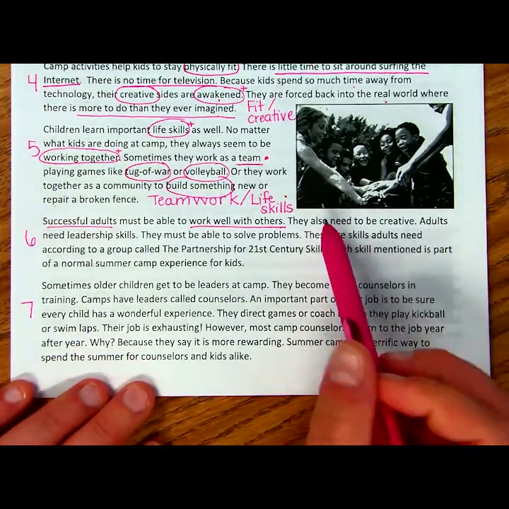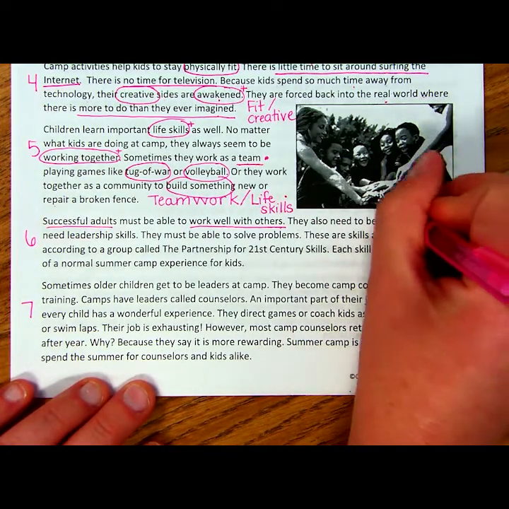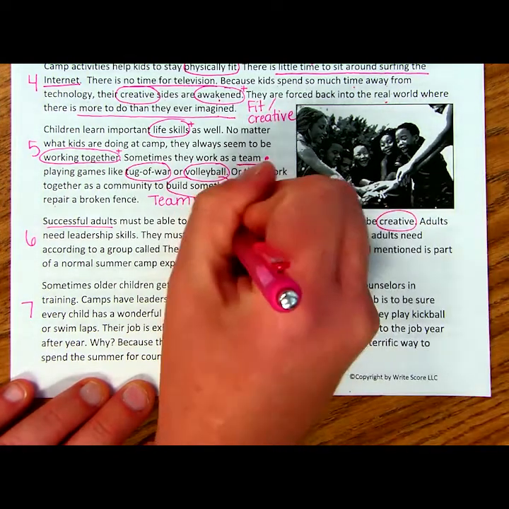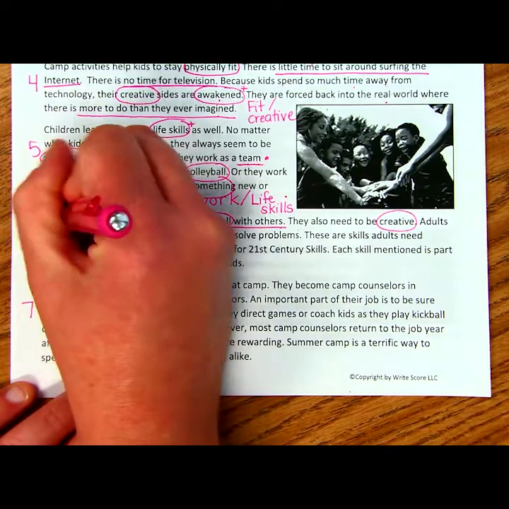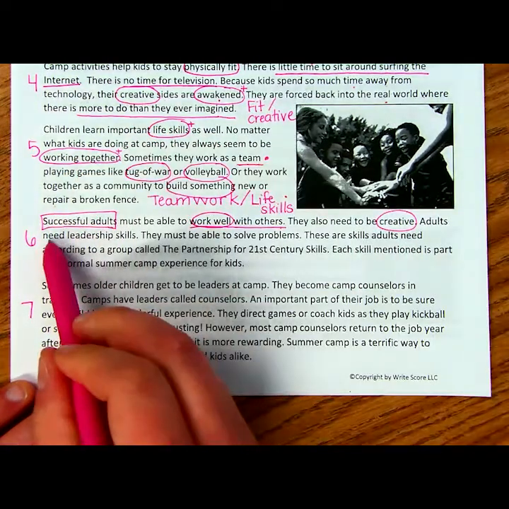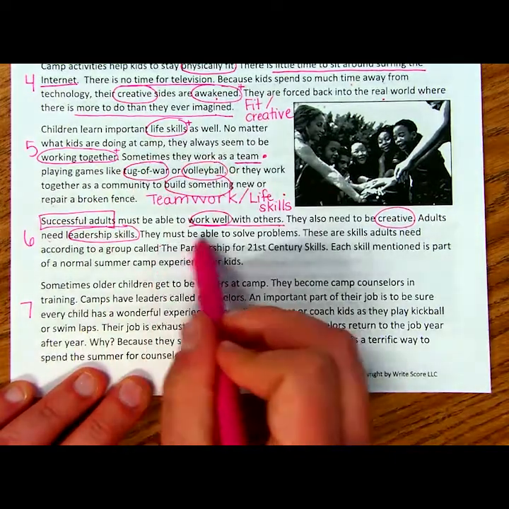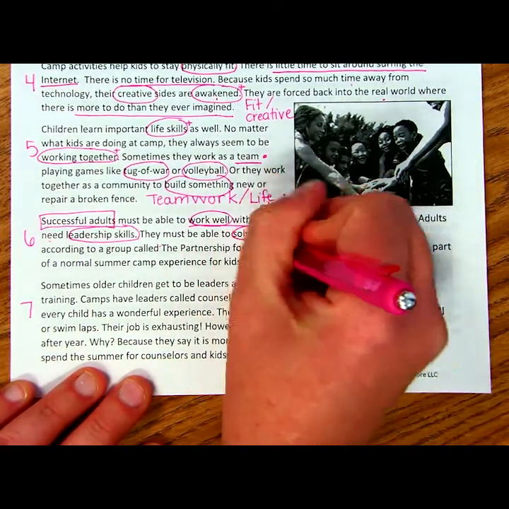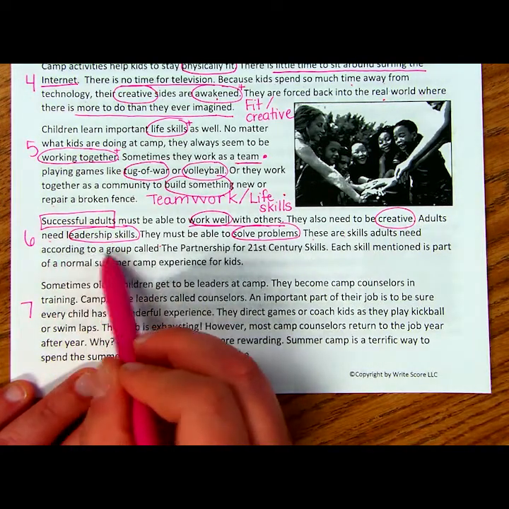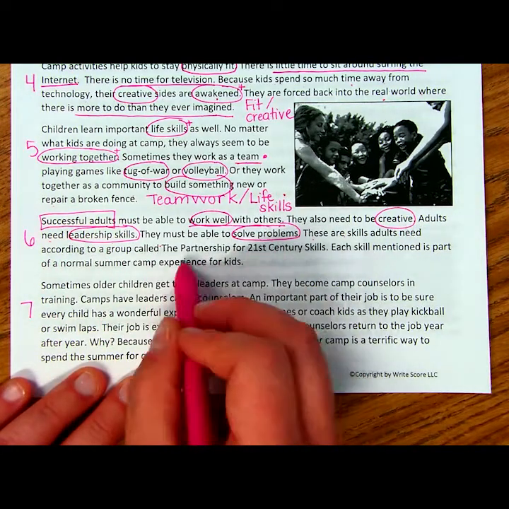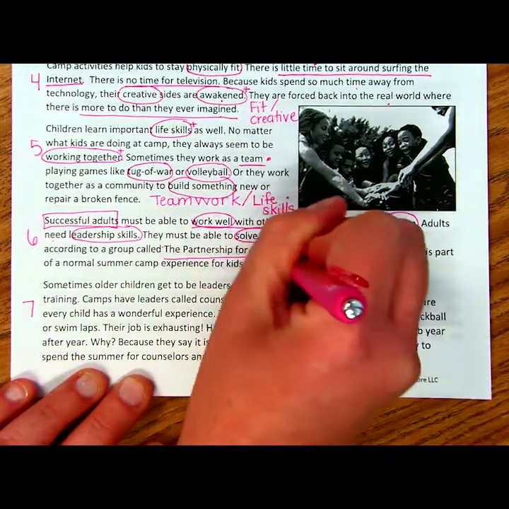They also need to be creative. So work well, creative. These are all ideas for successful adults. I'm going to put a box right here. Adults need leadership skills. They must be able to solve problems. These are skills adults need according to a group called the Partnership for 21st Century Skills. I guess I could use that in my essay later. I don't really know yet, but I'm going to underline it just to remember where it's at.